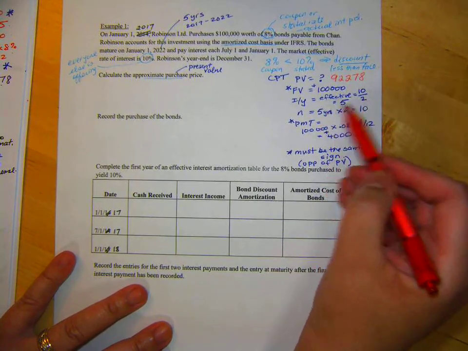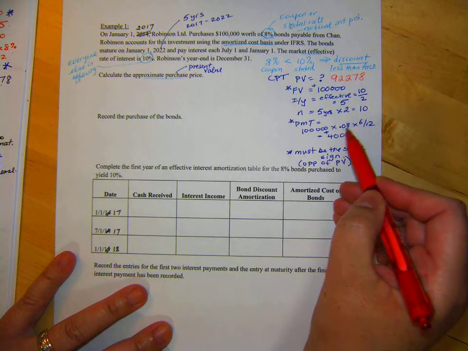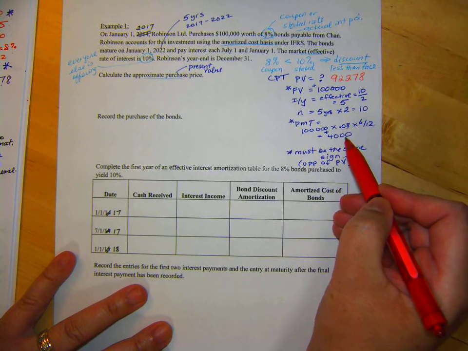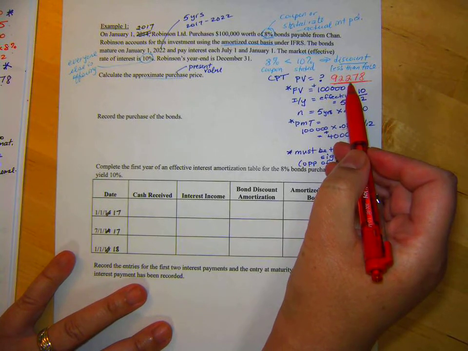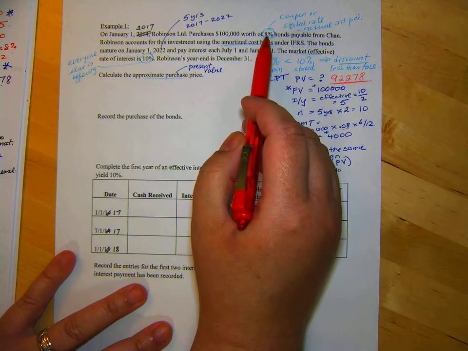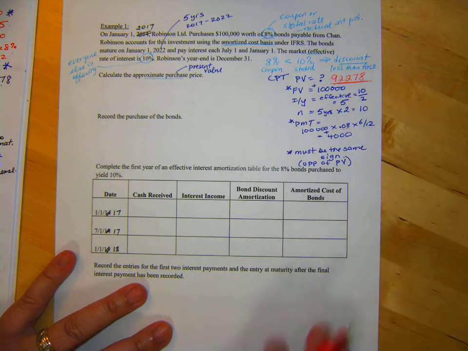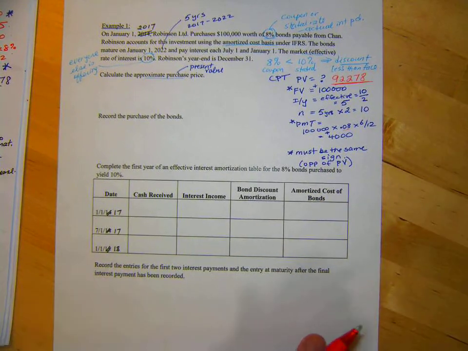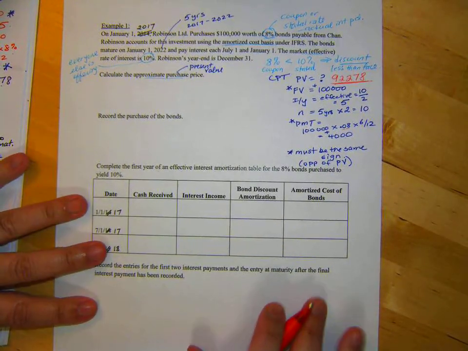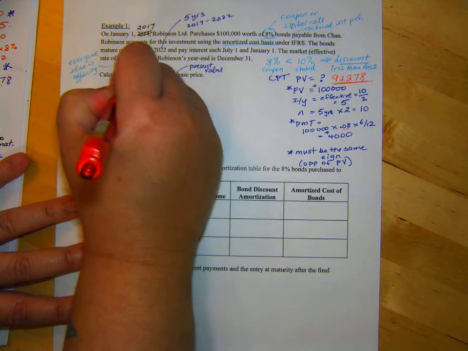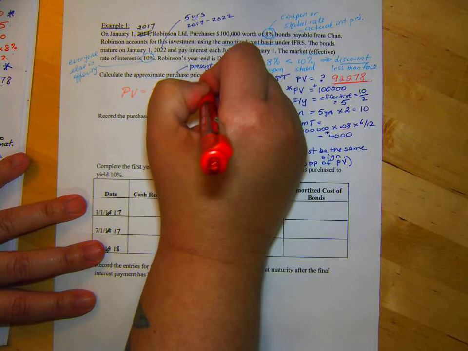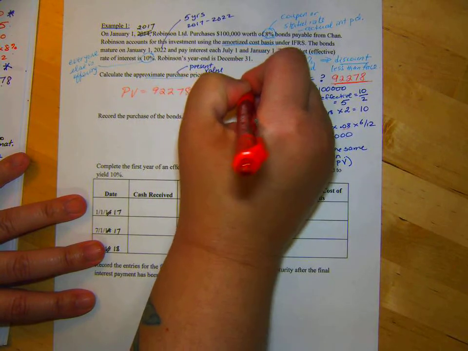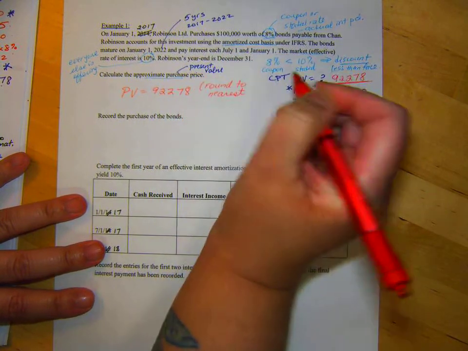By putting this in, and showing what we get at only 8%, this evens it out, so it's essentially like you're getting 10% based on that. Okay, so the approximate purchase price is present value equals 92,278, and round to the nearest dollar, or whatever Wiley Plus tells you to do.